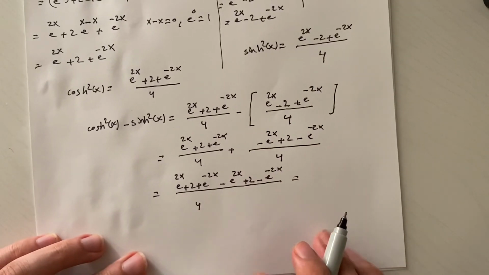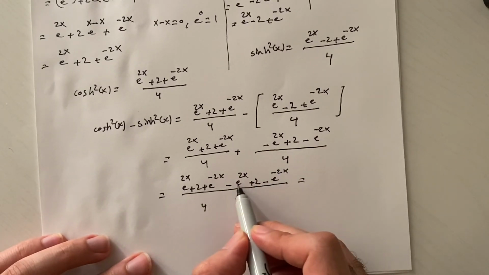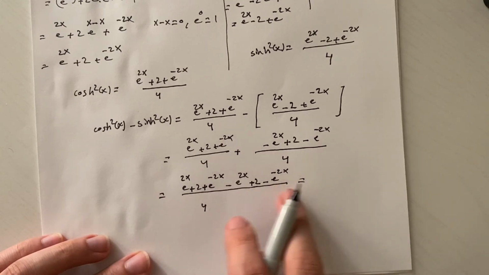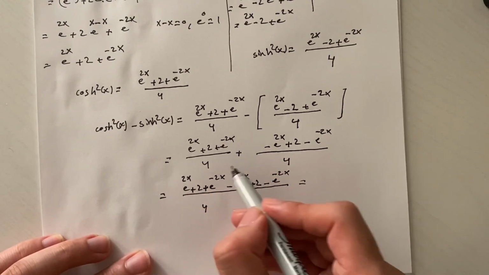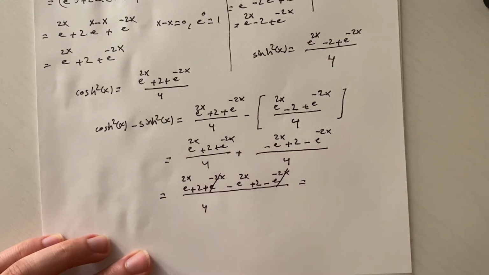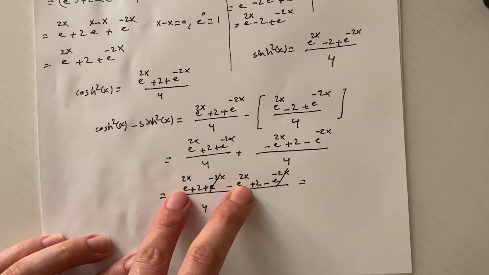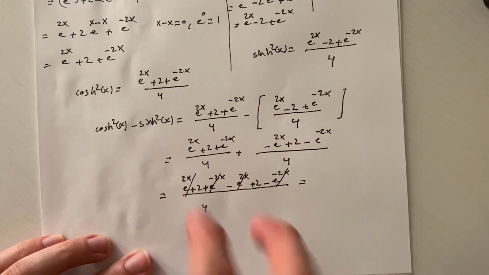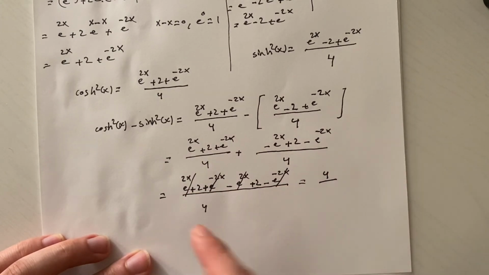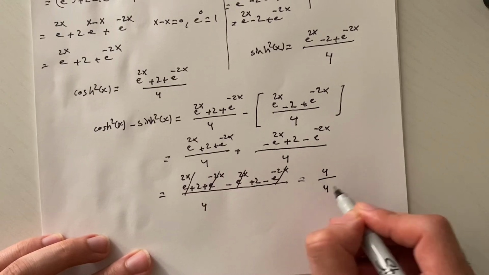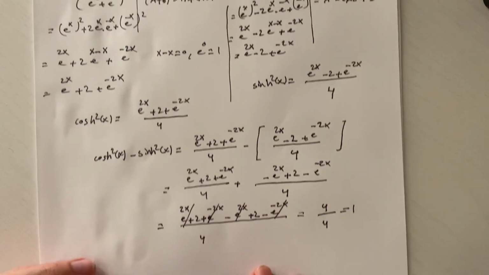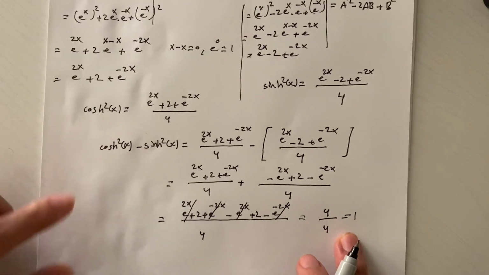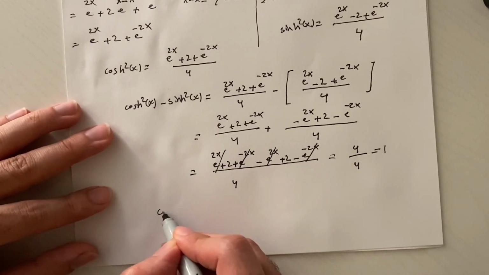So what we notice is that we have e to the negative 2x, and then we have negative e to the negative 2x. So this will go to 0. And we have also this term that's gonna be 0, and then 2 plus 2, which is 4, and then over 4, and that's gonna be 1. That's why cosh square of x minus sinh square of x is equal to 1.